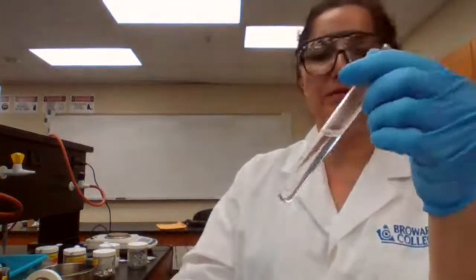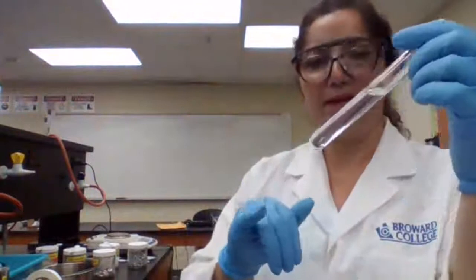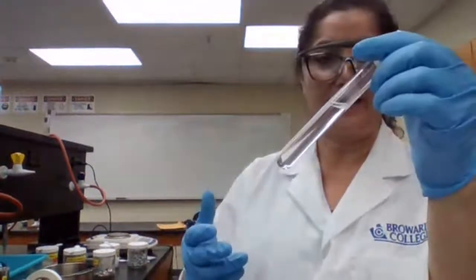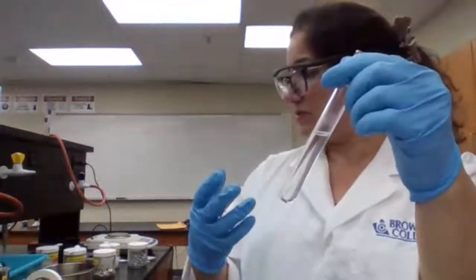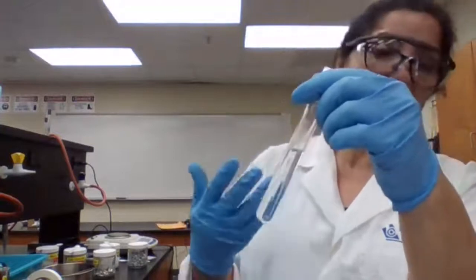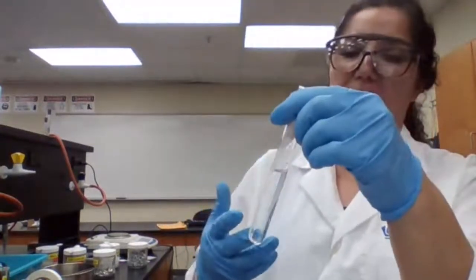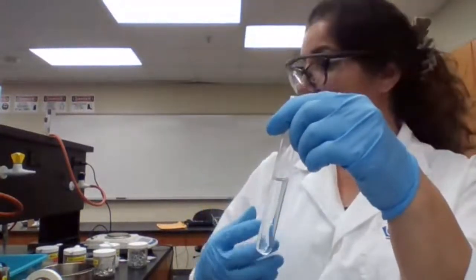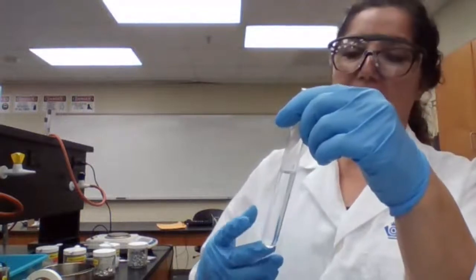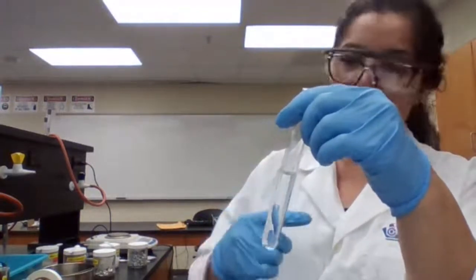Okay, my test solution for oxalic acid and permanganate showed no evidence for any reaction. I assume that the permanganate has been left for long outside, so I have to make a fresh solution of permanganate and continue the other part of the experiment.